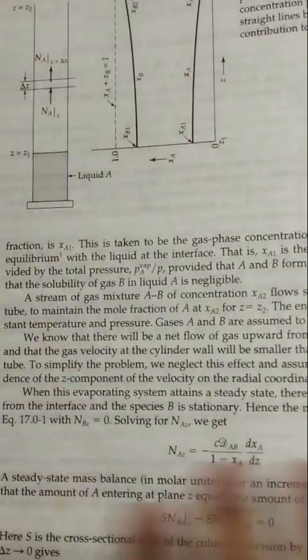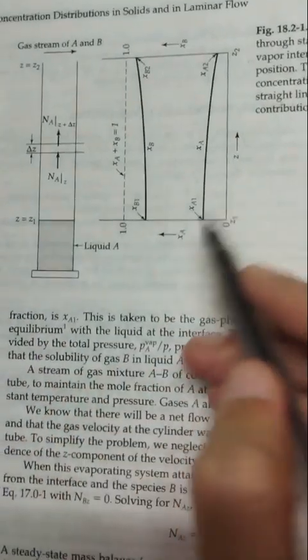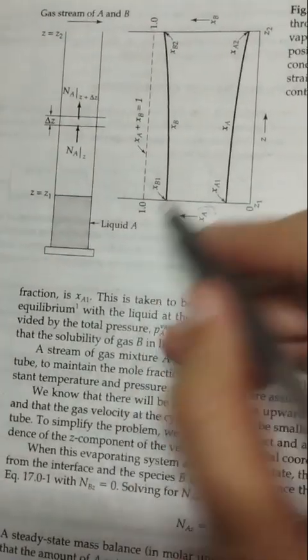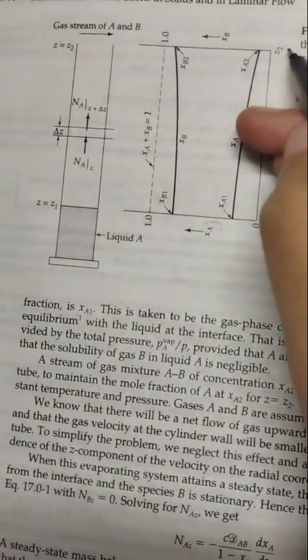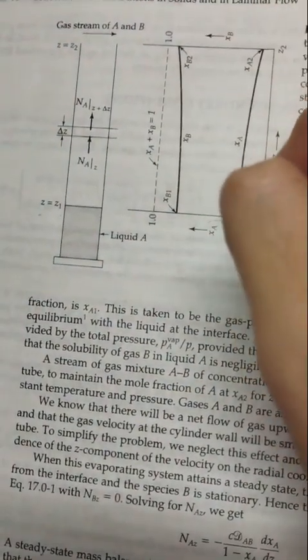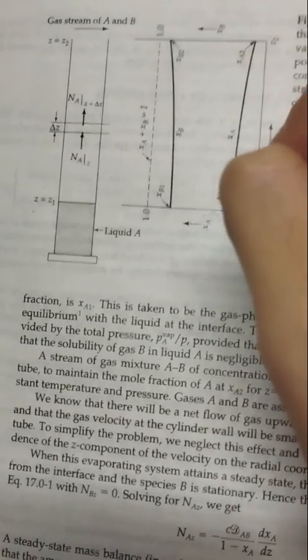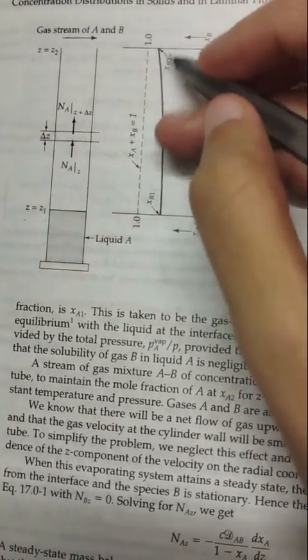Since now we have seen all the equations, let us see the diagram which is given in the book. At z is equal to z1, this is our xa value and here we have z value. So xa is ranging from 0 to 1 and z is ranging from z1 to z2, which is basically z1 is here and z2 is here. So we know that when xa1 would tend to 1, xp2 would be 0.